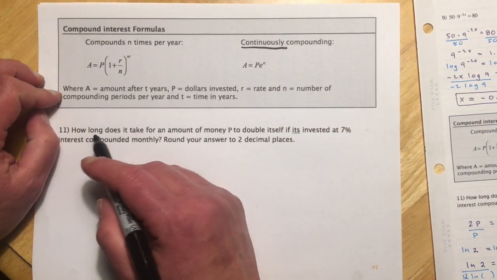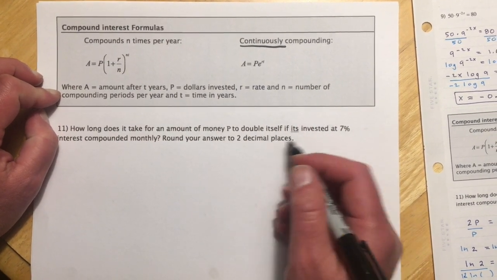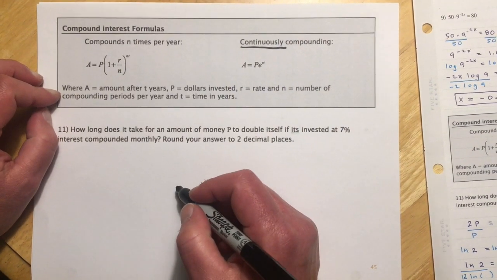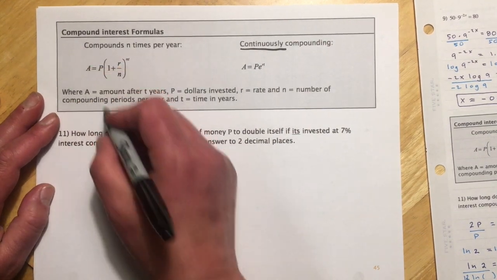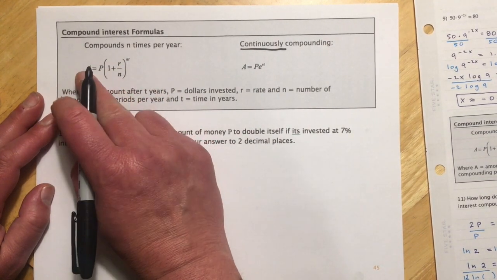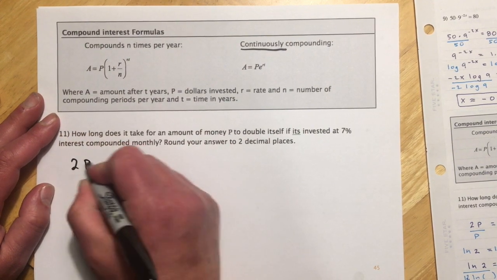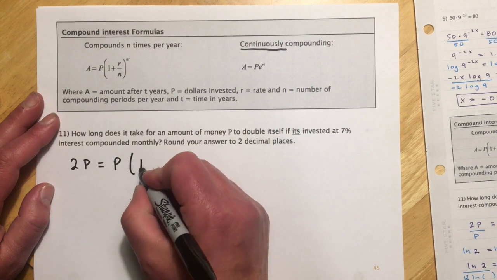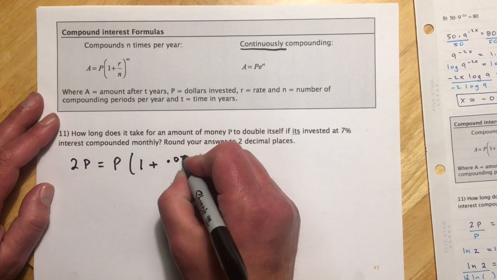So number 11, how long does it take for an amount of money P to double itself if it's invested at 7% interest compounded monthly? Round your answer to 2 decimals. So they didn't even tell us how much P is, but that's okay. So if we're investing P, it's going to double, we're going to get out 2P. And you'll see it doesn't really matter how much it was, it's the same time to double, no matter how much is invested. Our rate was 7%.